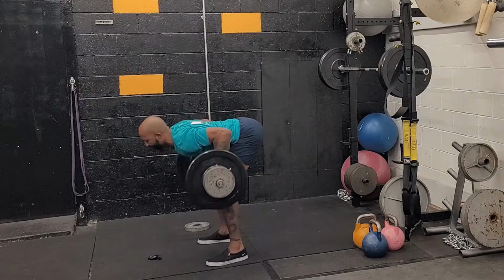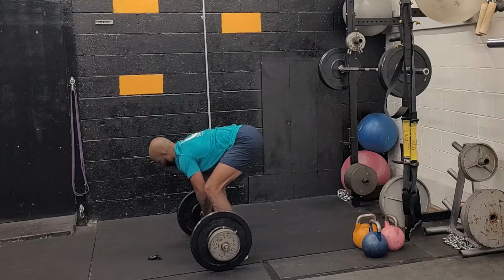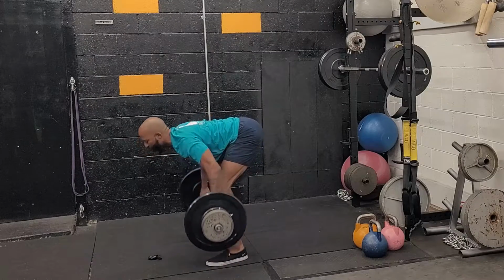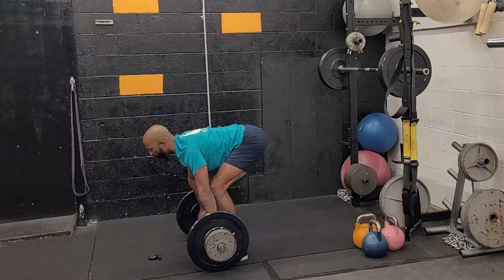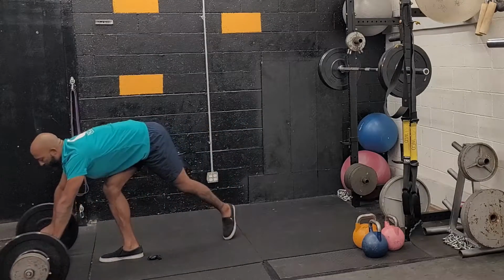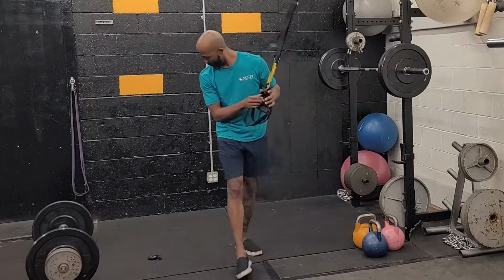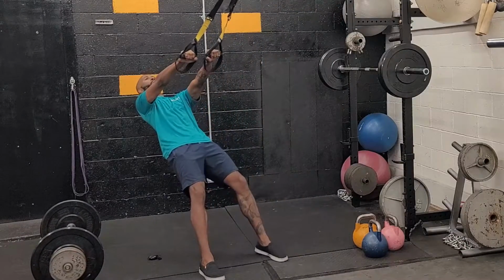Because it's from the floor, you're maximizing how many muscle fibers are recruited in your upper back in order to move the weight. And again, you'll notice we do anywhere from 6 to 10. I didn't count, but we do it for about 30 seconds. I'm still checking my stopwatch.